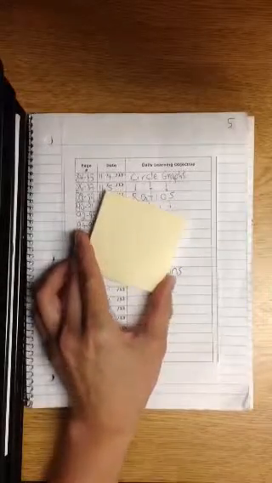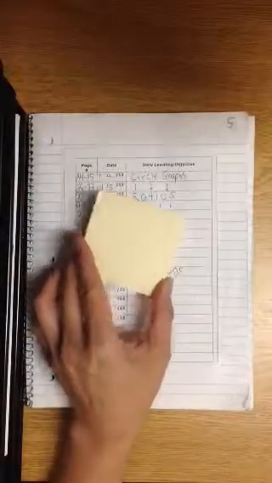All right, welcome back. Now it's time to pass out our sticky notes. Second period, let's have Angel pass out 4 sticky notes to each person. In third period, Jonathan, pass out 4 sticky notes to each person.